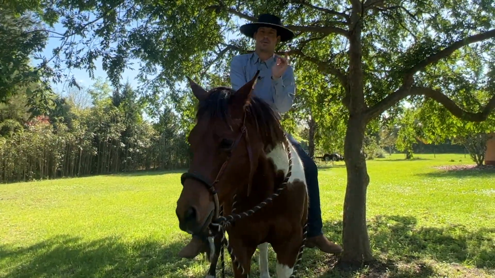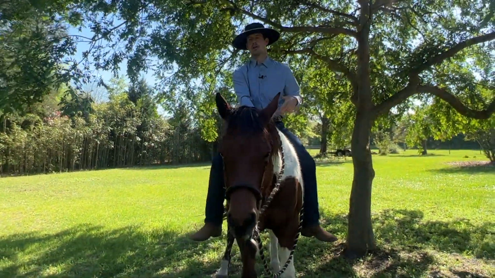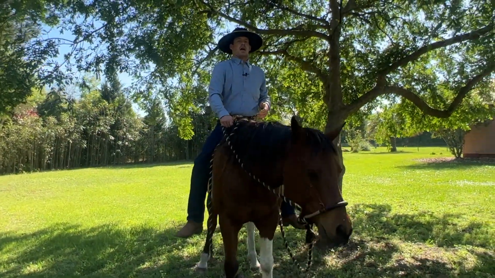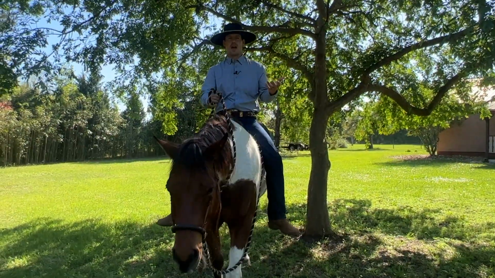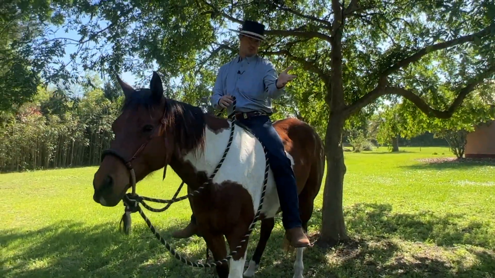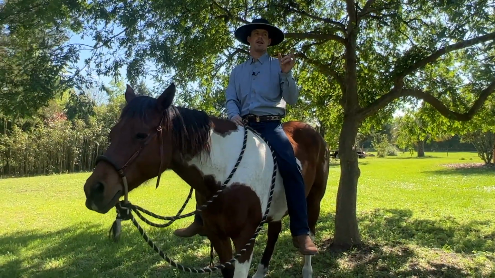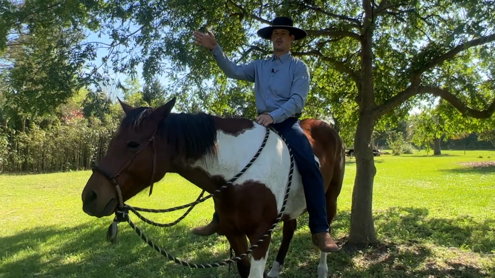Now here is a really interesting one. Let's say I'm walking my horse in a circle to the left. A lot of people would know the inside rein would be the left rein if I'm circling to the left. Well, what if I'm circling around to the left and I bend his nose to the right?